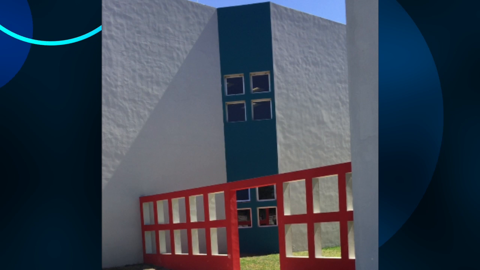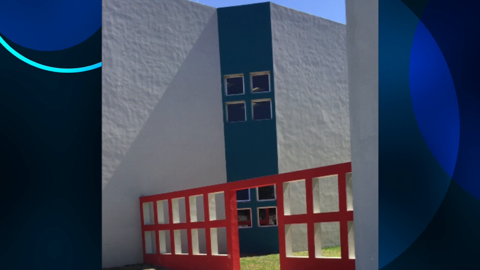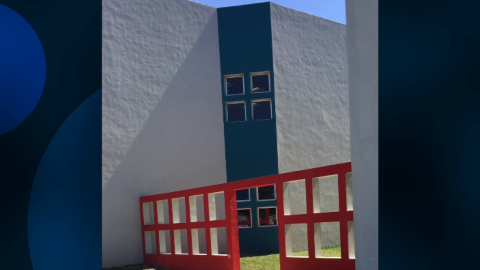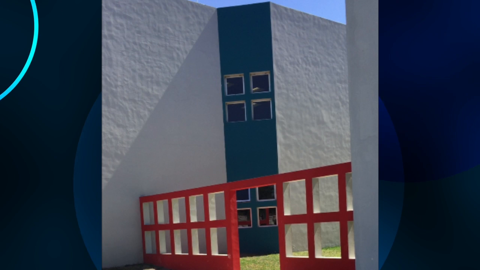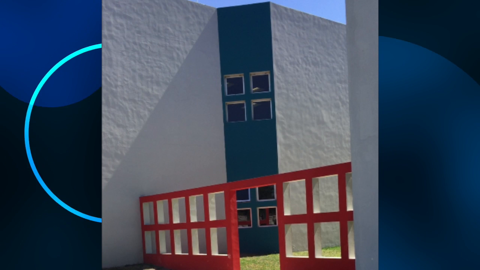The first method you will see is the mirror method, and how this works is basically you put a mirror and you try to see the top of the building and then you measure.